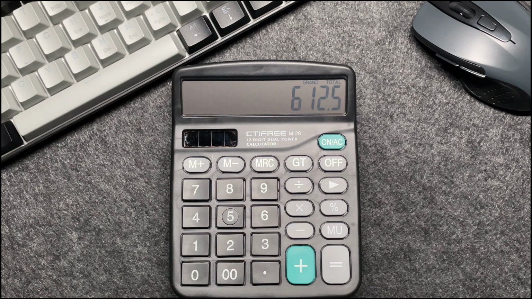This quick method saves you time and ensures accuracy. And there you have it, folks, a fast and easy way to calculate 75% off a price using your calculator.